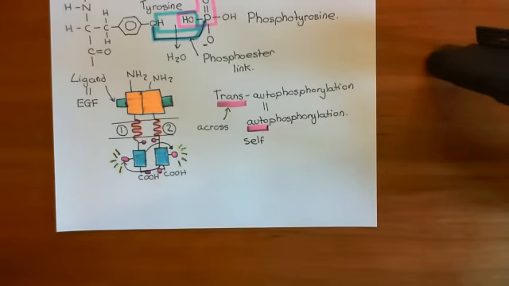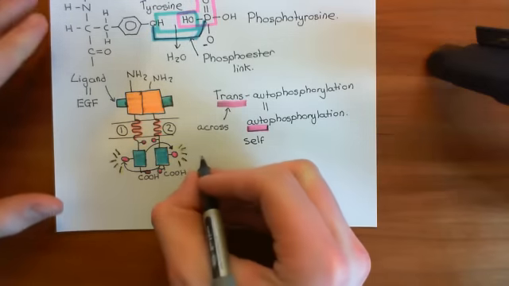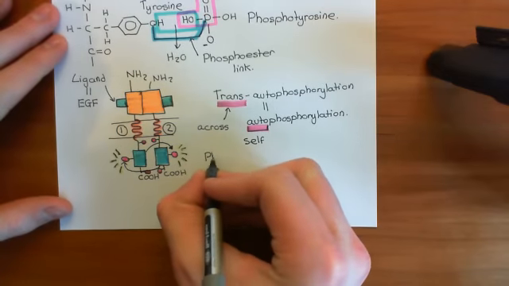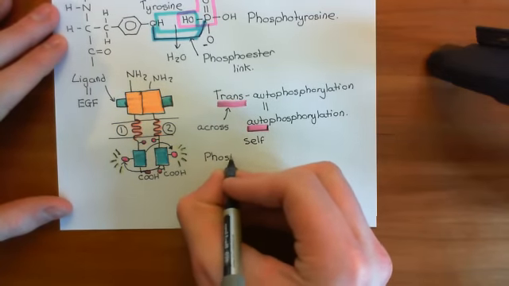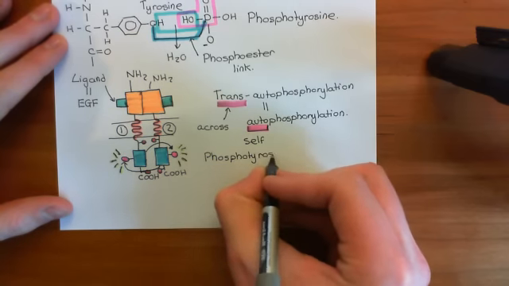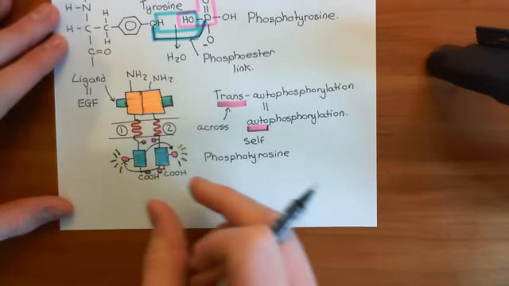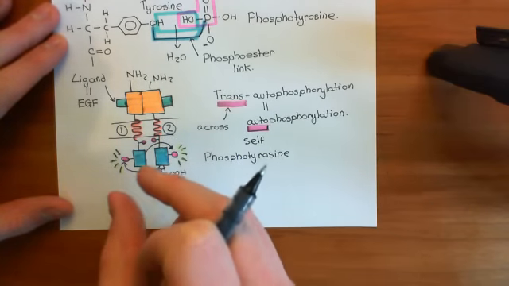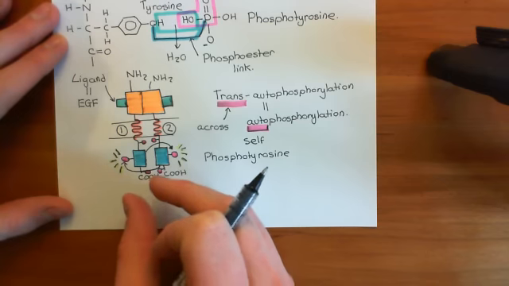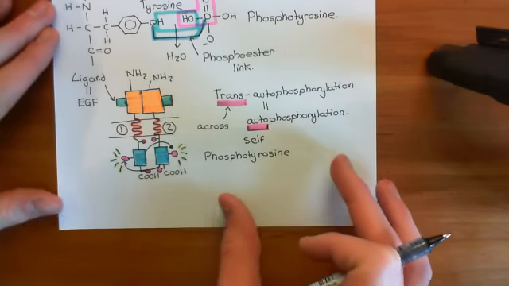So what is now going to happen is the appearance of these phosphotyrosine residues that we now have on the cytoplasmic tail of both of the receptor tyrosine kinases in this receptor tyrosine kinase dimer. These phosphotyrosine residues are going to serve as docking sites for the next protein along, basically. Okay, and we'll see that next protein along in the next video.